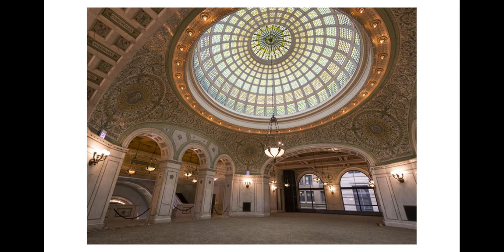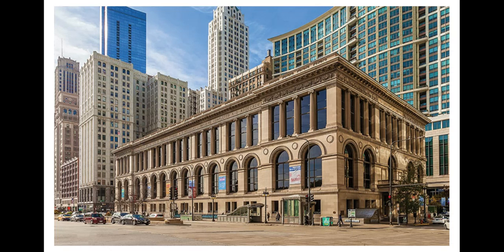As you move forward with your architecture assignment, also consider the interior spaces for your architecture influence.